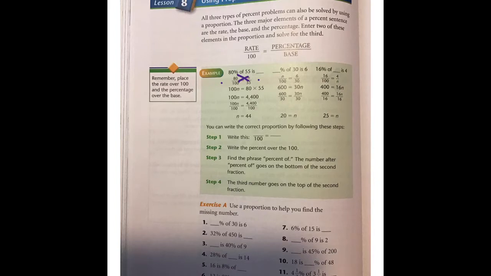Same thing for this one. We go 6 times 100, 6 times 100, 630. And we don't know that. Divide both sides by 30. We get 20 equals n.